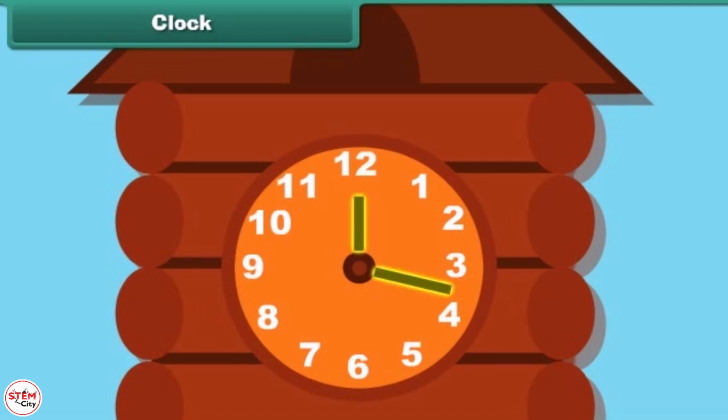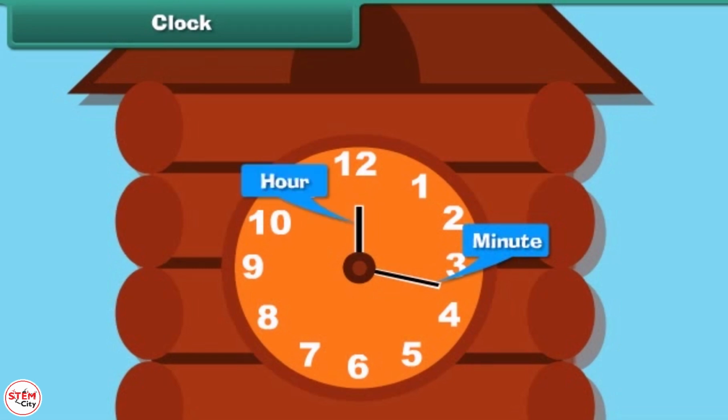The clock has two hands. The longer hand is the minute hand, whereas the shorter hand is the hour hand. The hour hand tells about the time in hours, while the minute hand tells about the time in minutes.